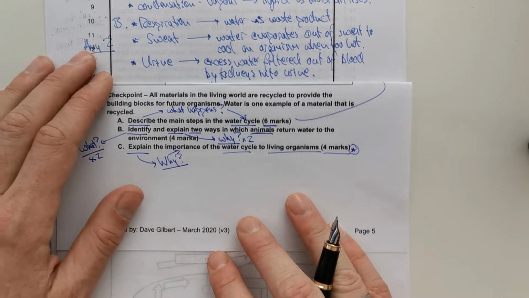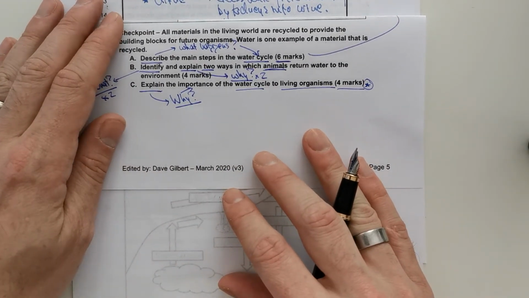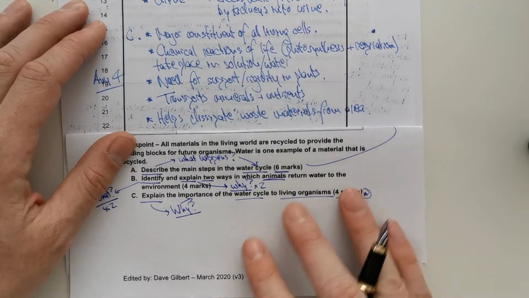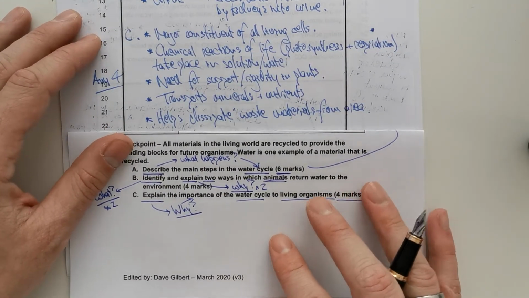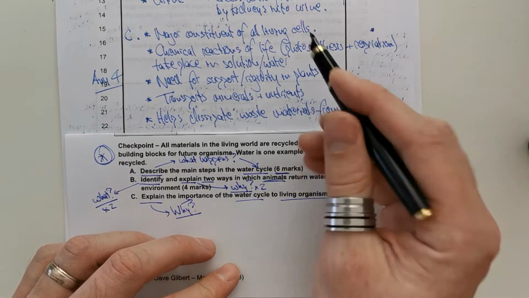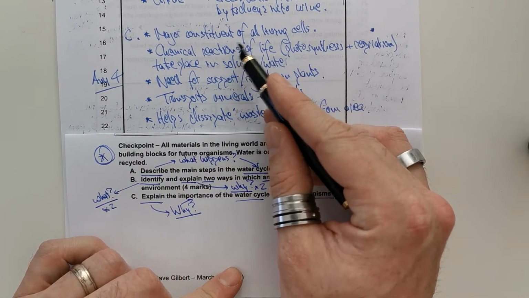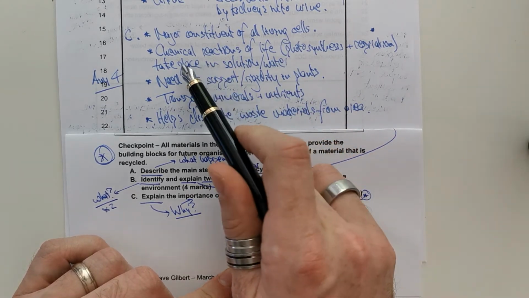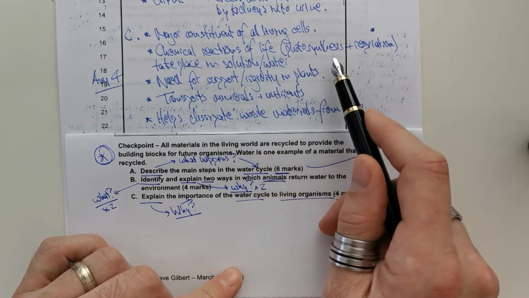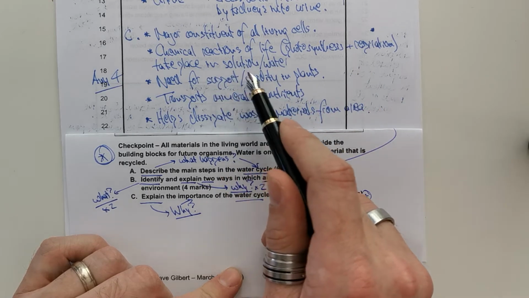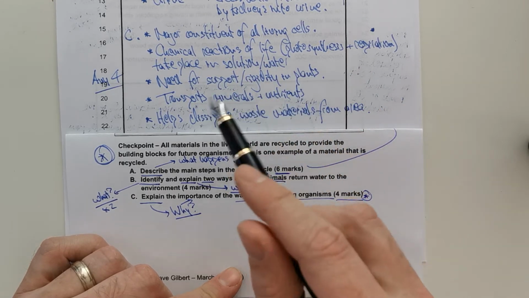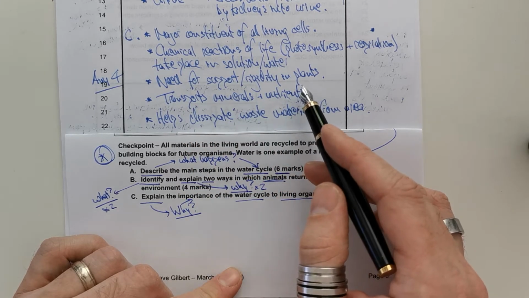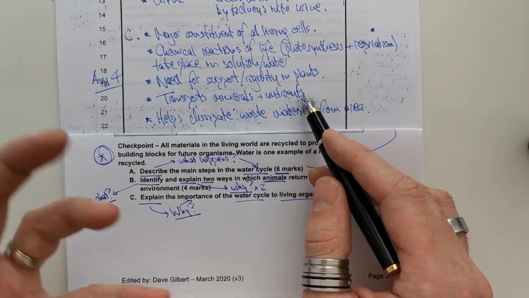And then finally, C, explain the importance of the water cycle to living organisms. So you've got different things you could choose from here. Why is the water cycle important? Because water is needed. It's a major constituent of all living cells. It's needed for the chemical reactions of life, photosynthesis, respiration. They take place in water, in solution. You need it to support plants' rigidity and their structure. Without it, plants wilt and they die.